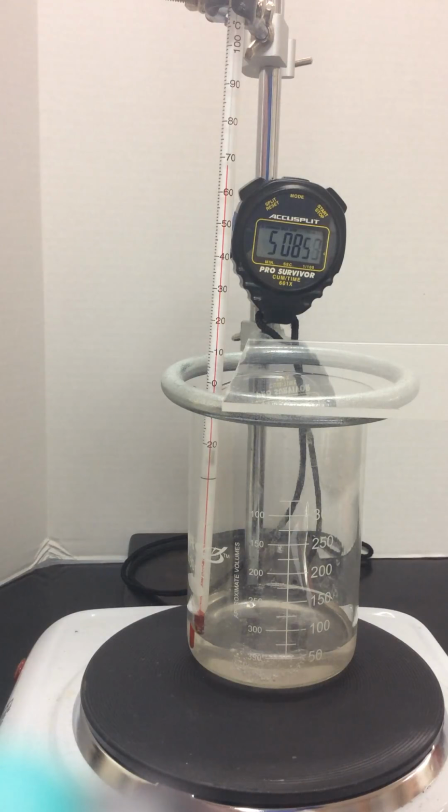You should notice that the temperature has been increasing as the time continues. And something's starting to form on top of the plexiglass as the water continues to heat.